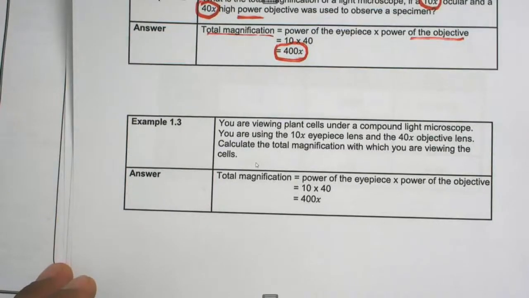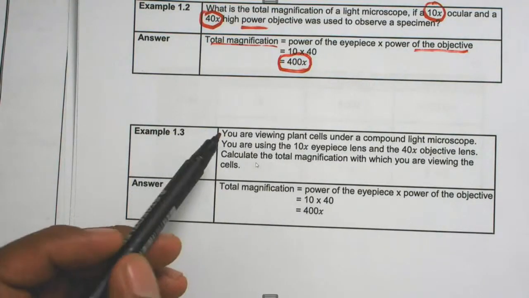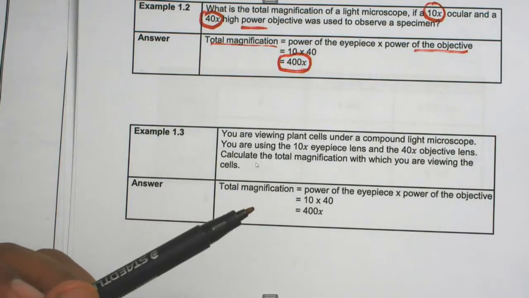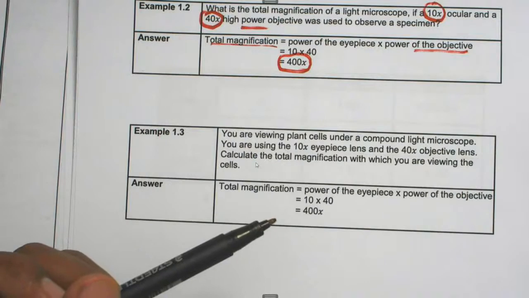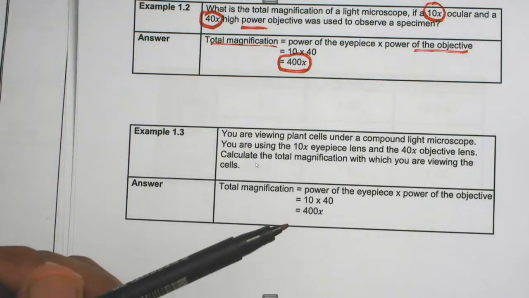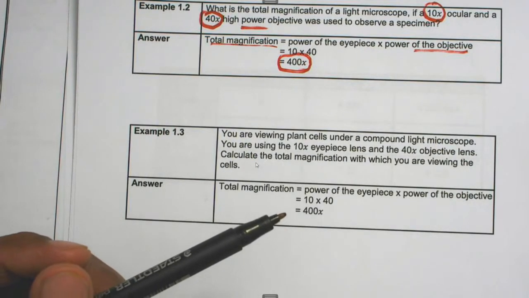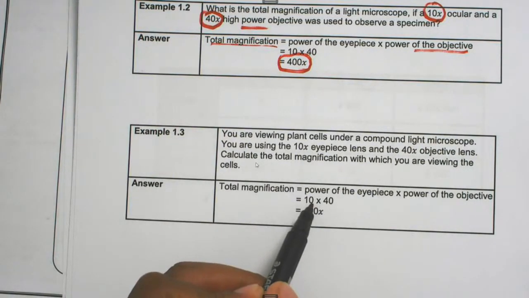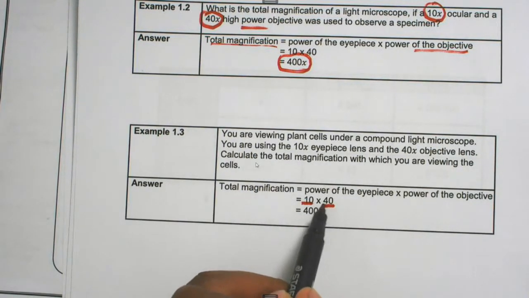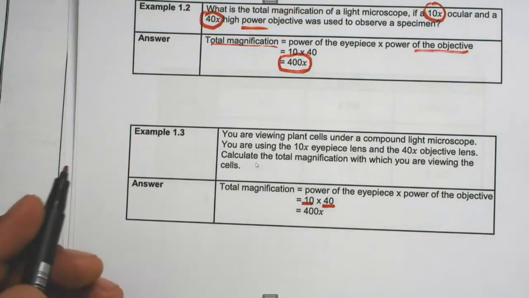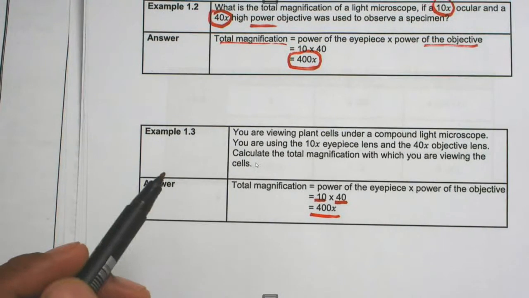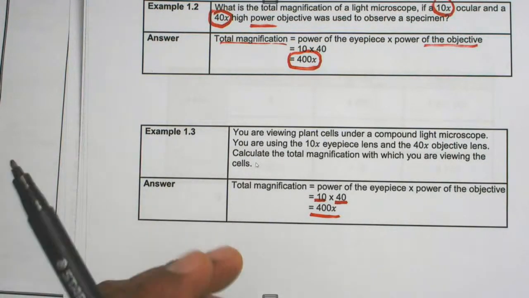Let's look at another example, example 1.3. You are viewing a plant cell under a compound light microscope. You are using a 10 times eyepiece lens and a 40 times objective lens. Calculate the total magnification with which you are viewing the cells. We are already given the magnification of the ocular lens or eyepiece and of the objective. We multiply the two, and we determine the total magnification, which is 400 times.